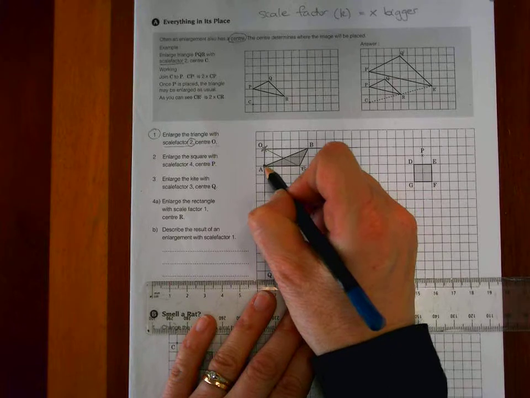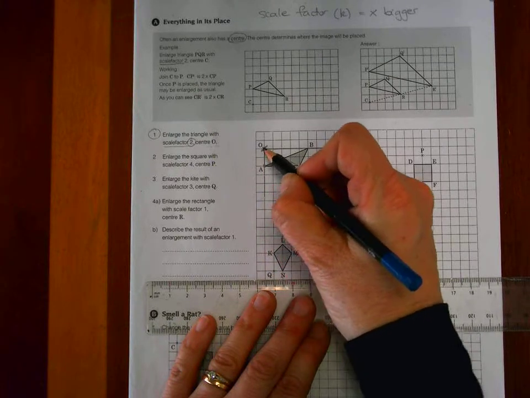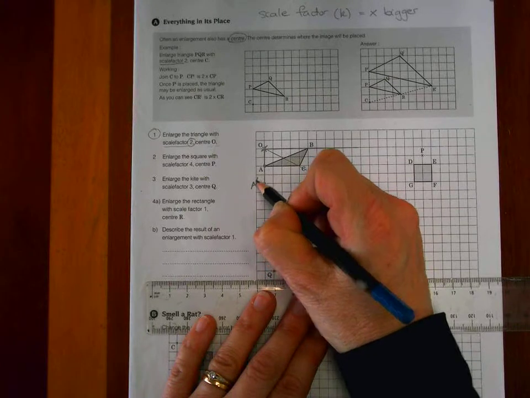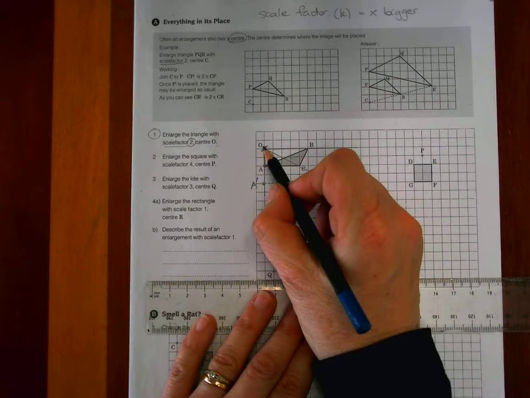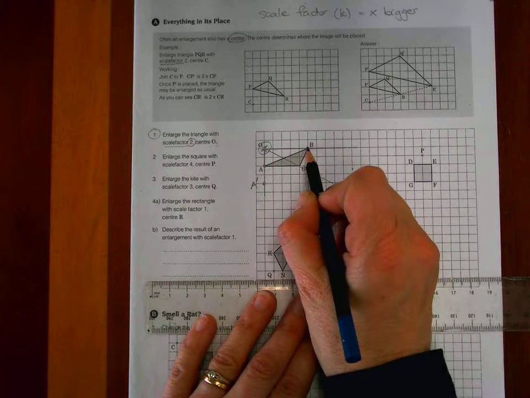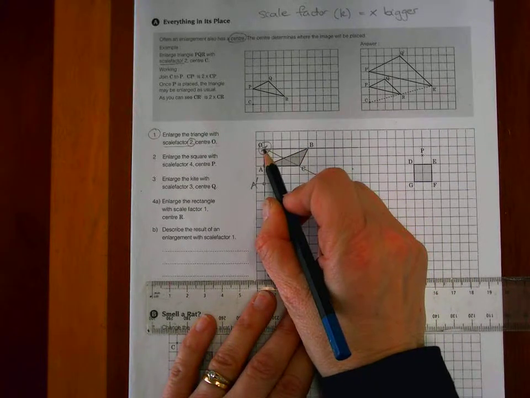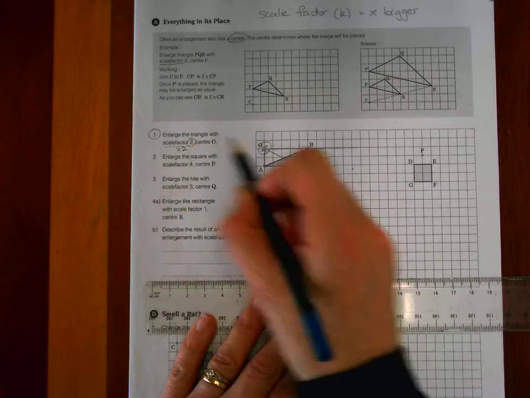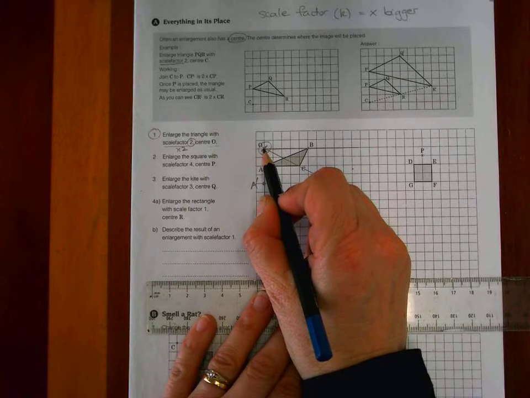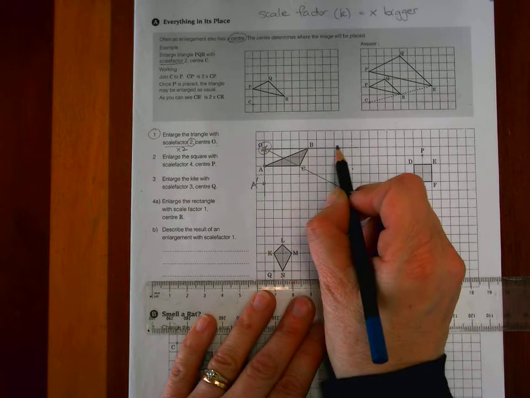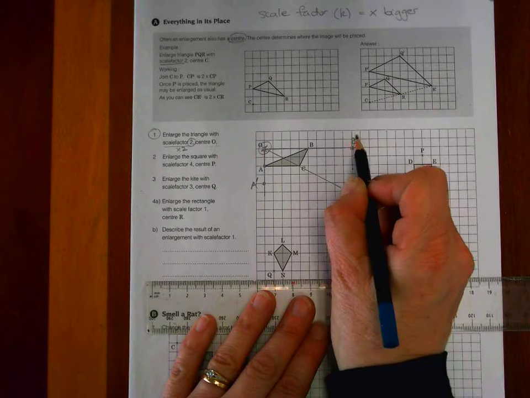2 2s are 4. It's really important you always count from the centre. 1, 2, 3, 4. That's where A dashed will be. All right? Always count from that centre point. Now point B here, 1, 2, 3, 4, 5 units from the centre, times the scale factor. 5 times 2 is 10, so counting from the centre, 1, 2, 3, 4, 5, 6, 7, 8, 9, 10. B dashed is going to be out here.